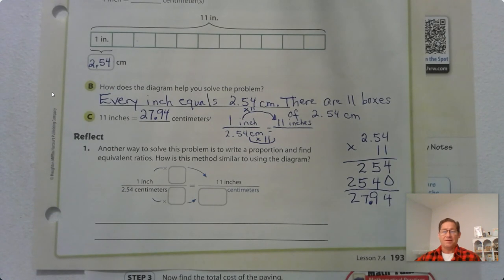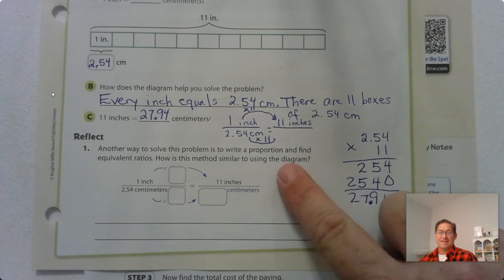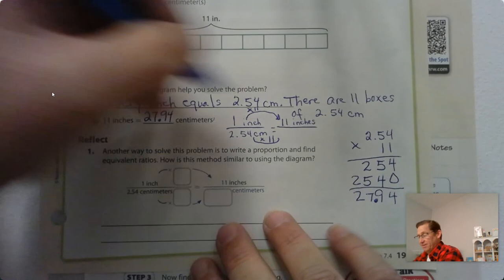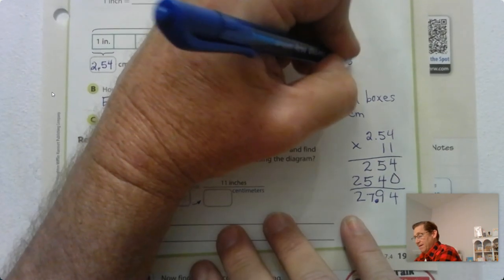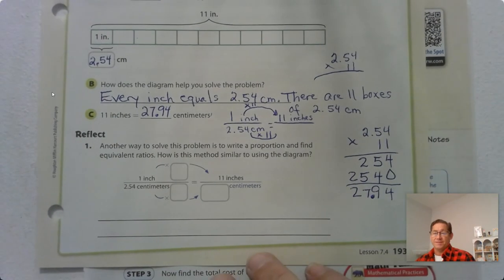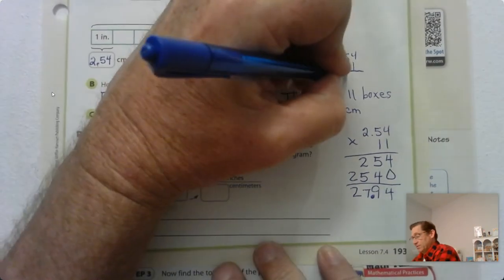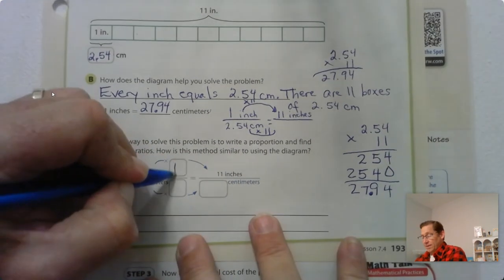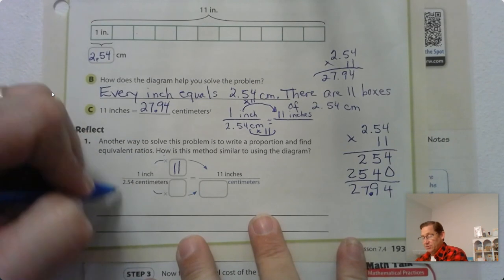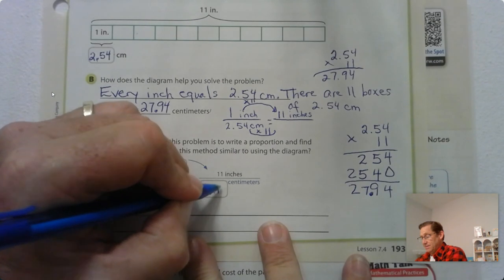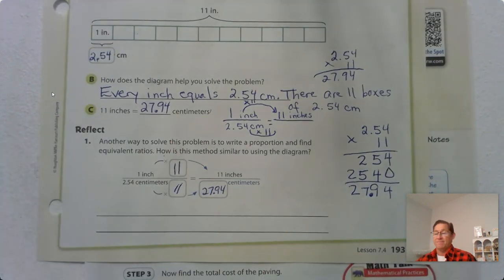Okay, I kind of got ahead of myself here. Sorry. So this work that I did here is in number 1, reflecting the other way. What they wanted you to just do here is go 2.54 times 11 without even worrying about a proportion. Okay, so we know that that's going to be 27.94. So what did we do? We went 1 times 11, 2.54 hundredths times 11, and they gave us 27.94 centimeters.